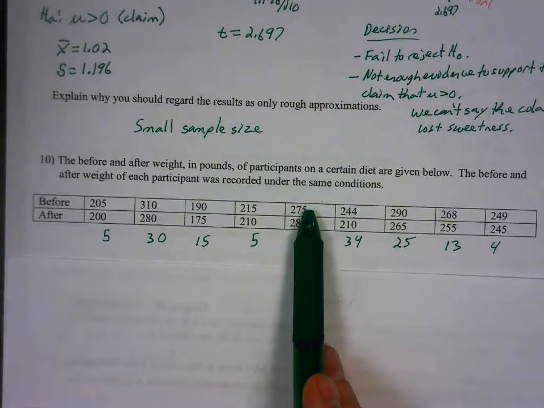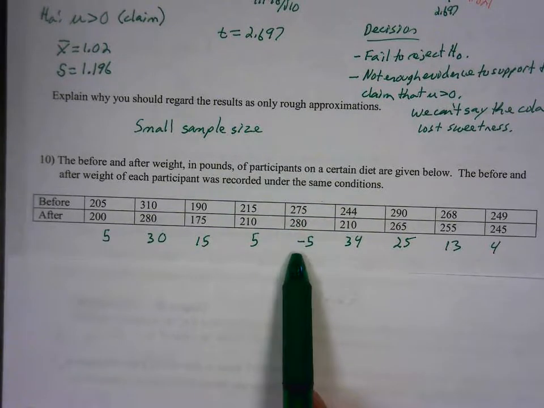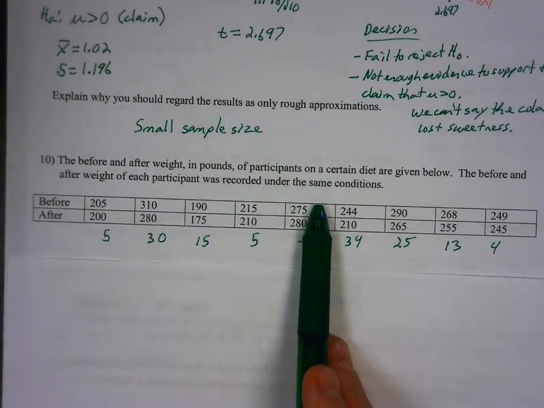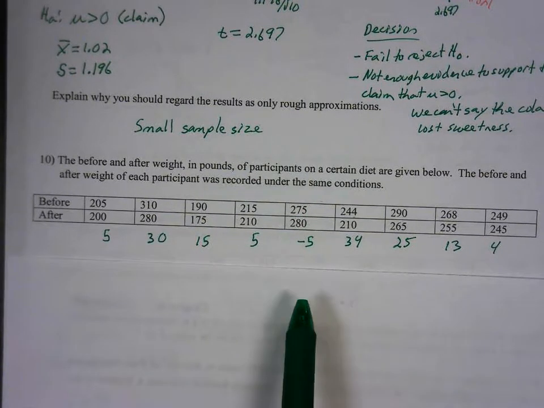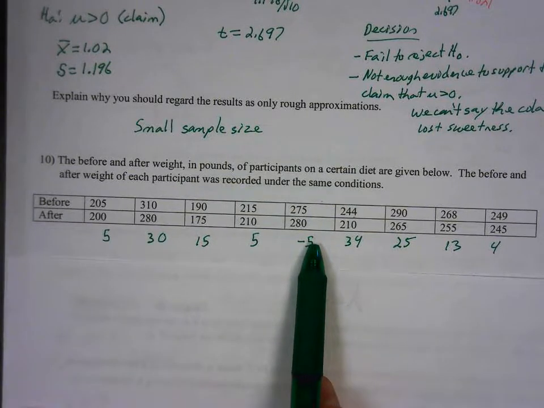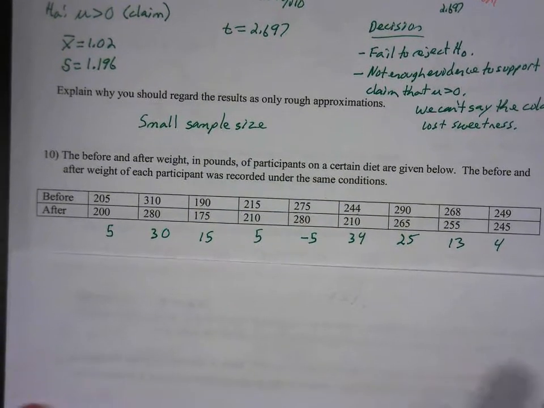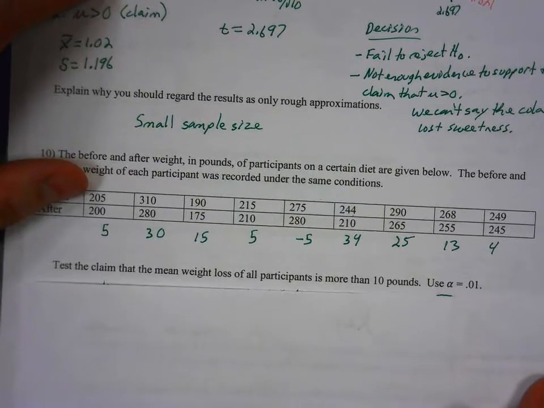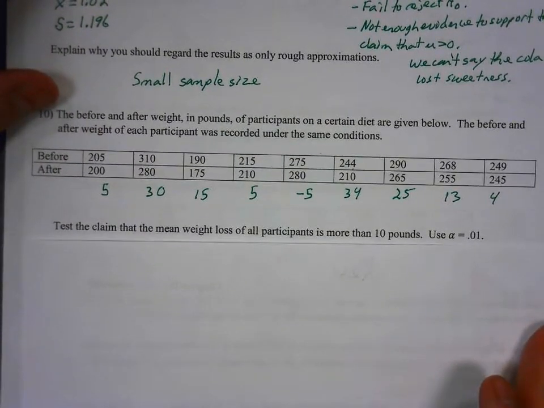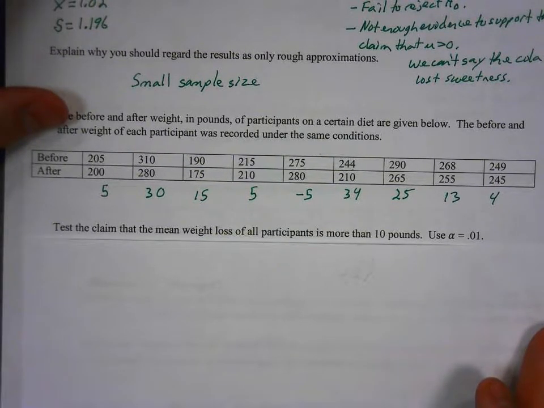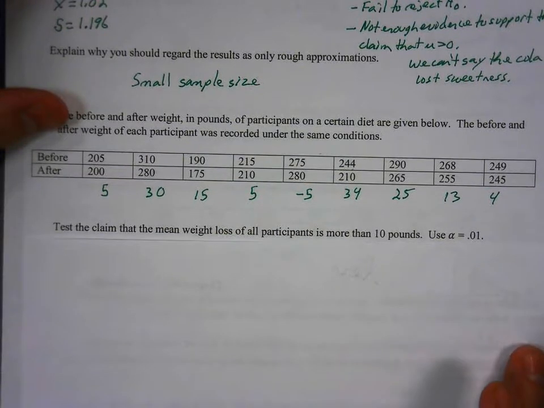Notice that when they start at 275 and after at 280, they gain 5 pounds. So that means that they had negative 5 pounds as far as the before minus after. A negative isn't good, that means you gained weight. A positive here is good because that means they lost weight, assuming they wanted to lose weight. So we're going to test the claim that the mean weight loss of all participants is more than 10 pounds. So we're trying to claim that mu, the mean weight loss, is greater than 10. And we're going to use an alpha value of 0.01.